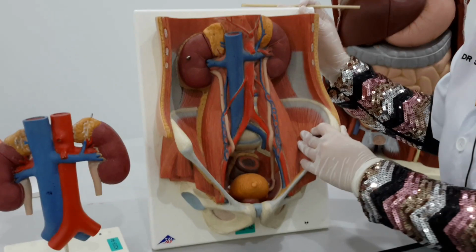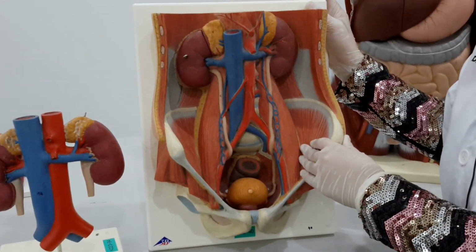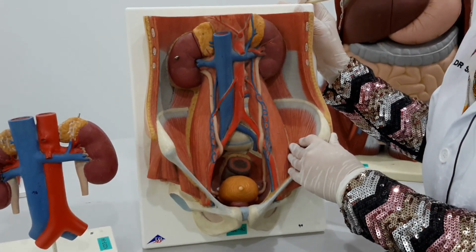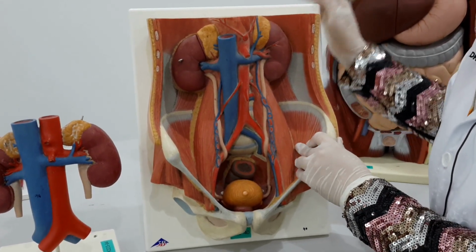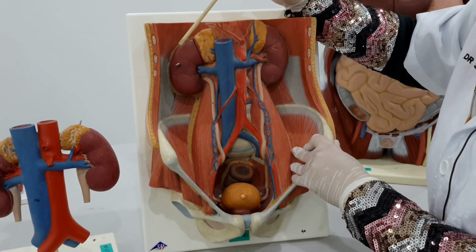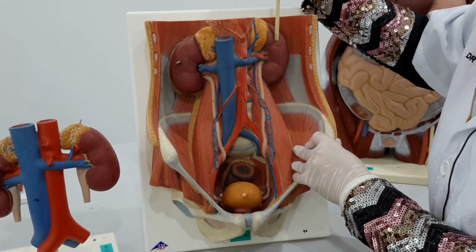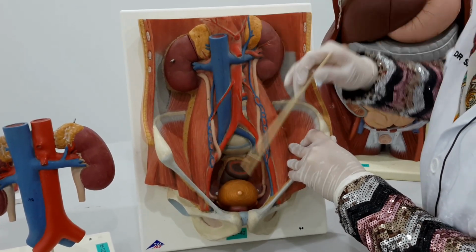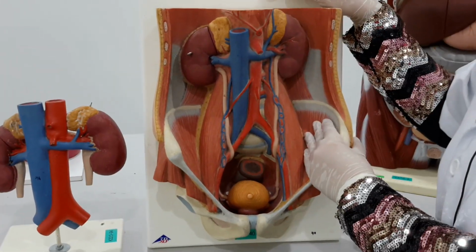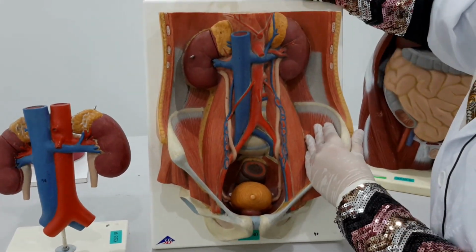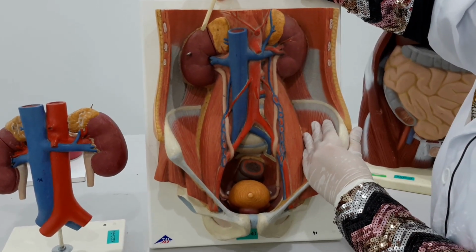Hi everyone, in this series of videos, we are going to discuss the gross anatomy of the urinary system. So we are going to discuss the anatomy of the kidneys, ureters, bladder as well as urethra. We will start with the first organ of the urinary system, the kidney.